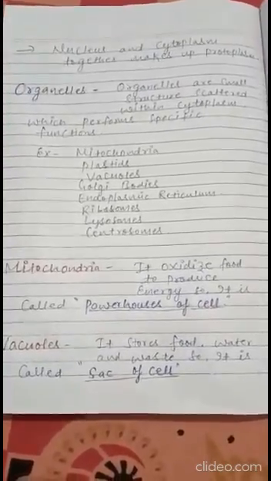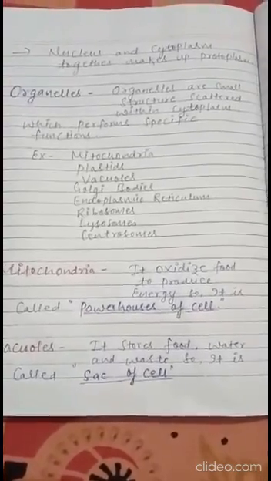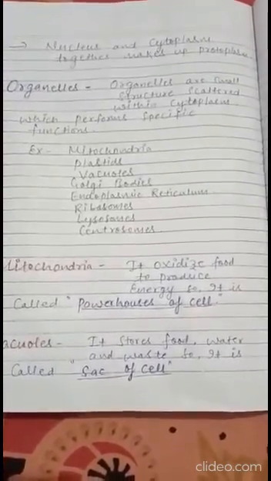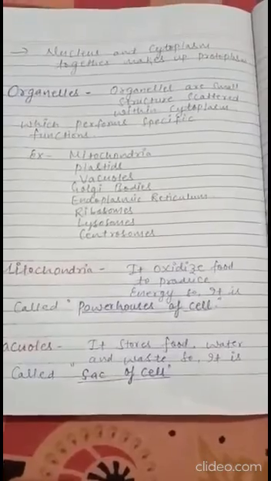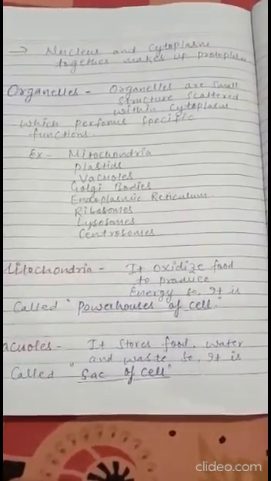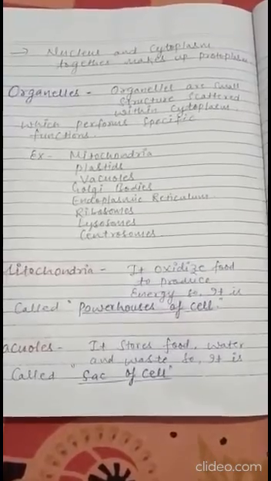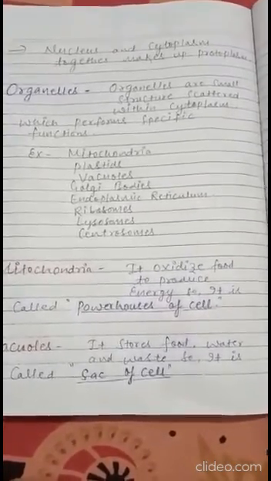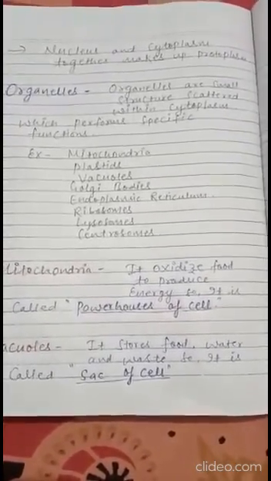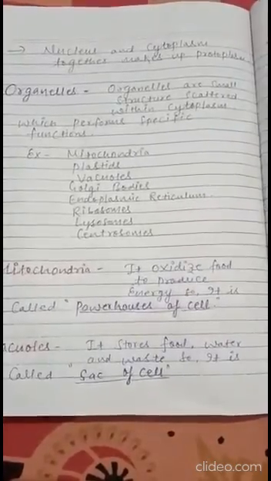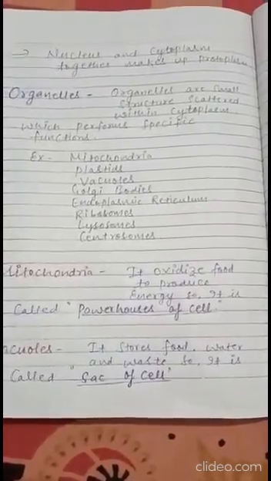Good morning everyone. Let's start with the term organelles. Organelles are small structures scattered within cytoplasm which perform specific functions. These are the important ones: mitochondria, plastids, vacuoles, endoplasmic reticulum, lysosomes, ribosomes, etc.